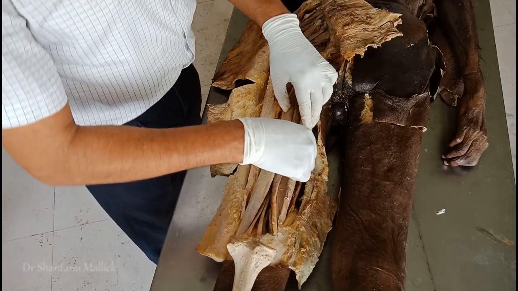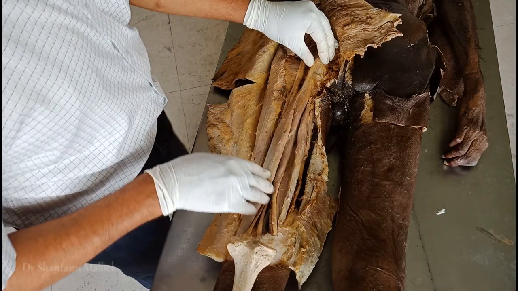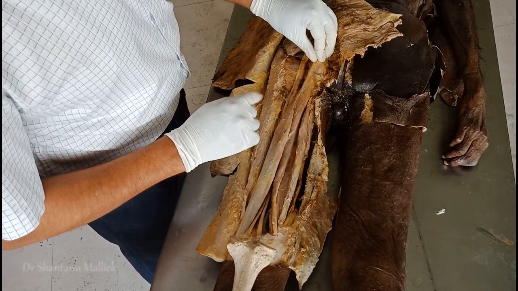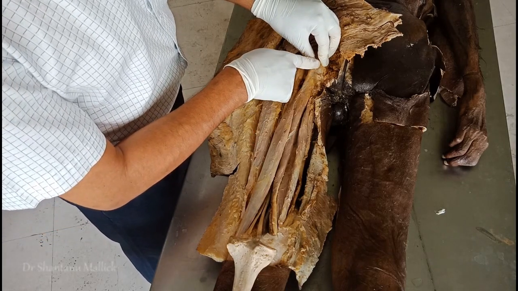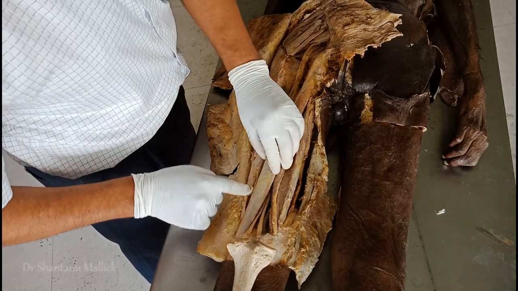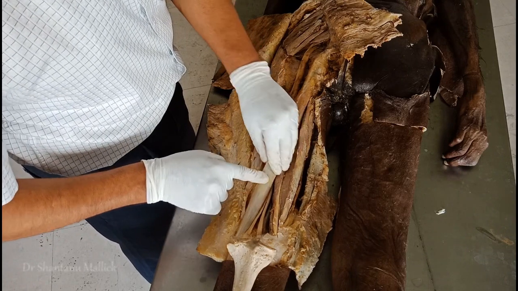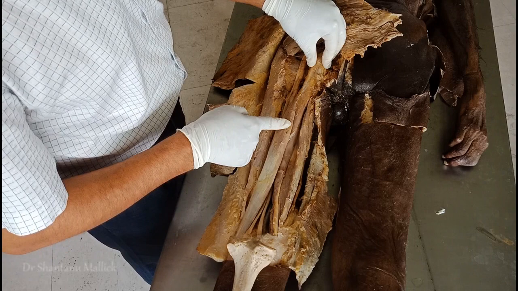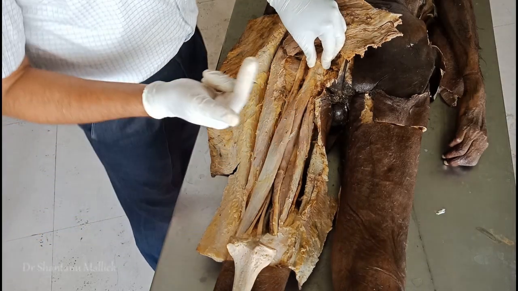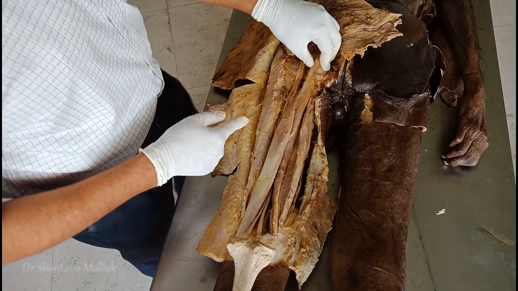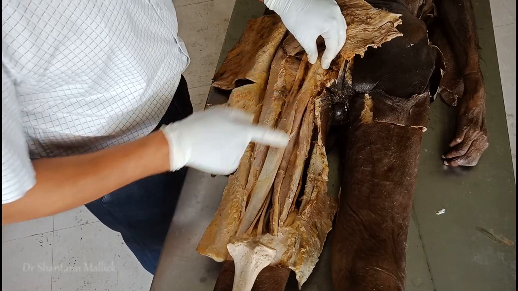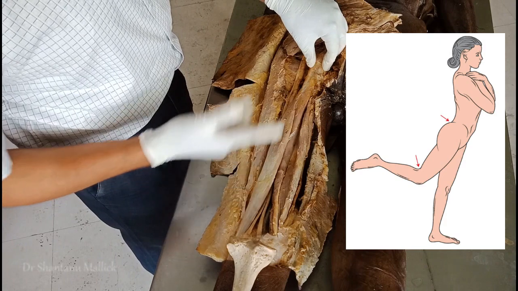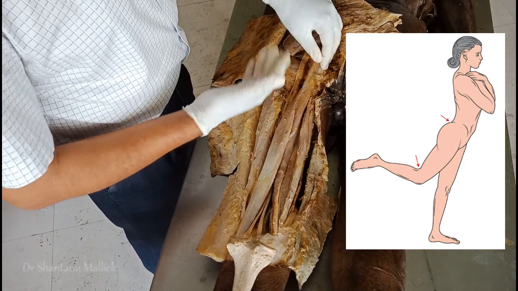Now all these muscles are called hamstring muscles. They have some common properties. They all originate from the ischial tuberosity, except the short head of biceps, and they are all supplied by the sciatic nerve, whether it is the tibial component or the common peroneal, and they all function the same. They are all flexors of the knee joint and weak extensors of the hip joint.